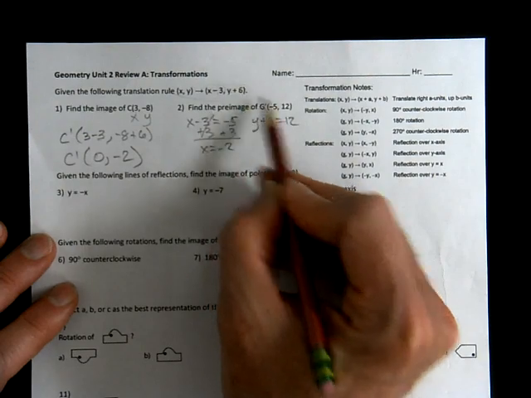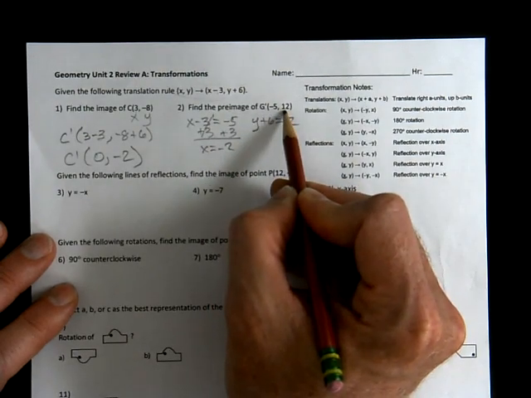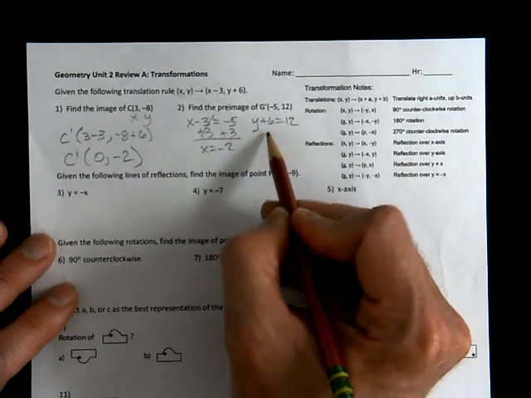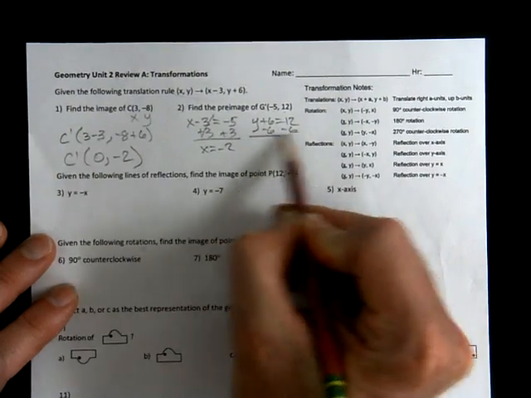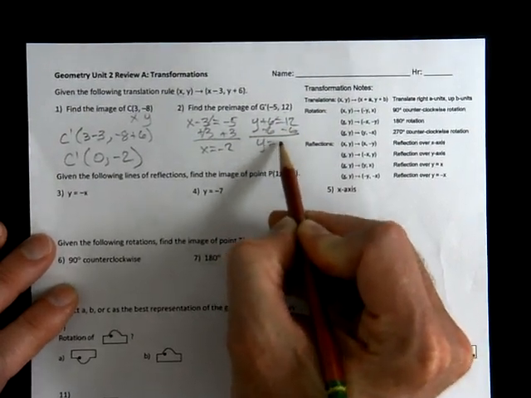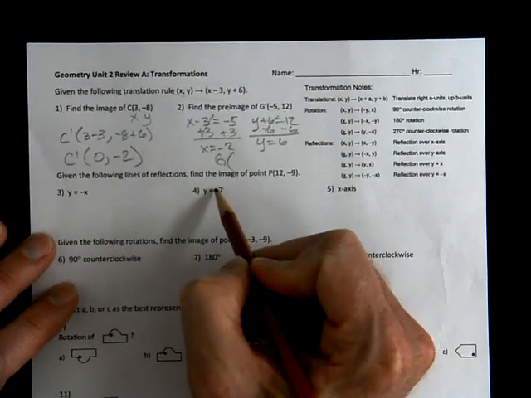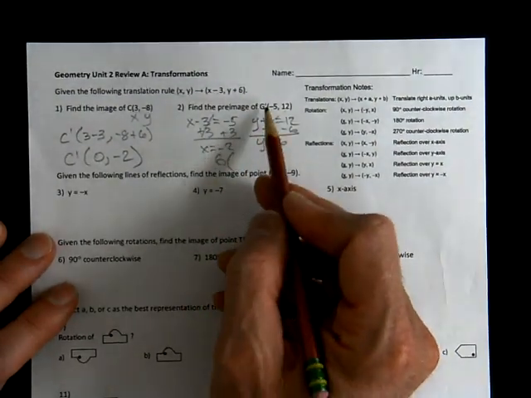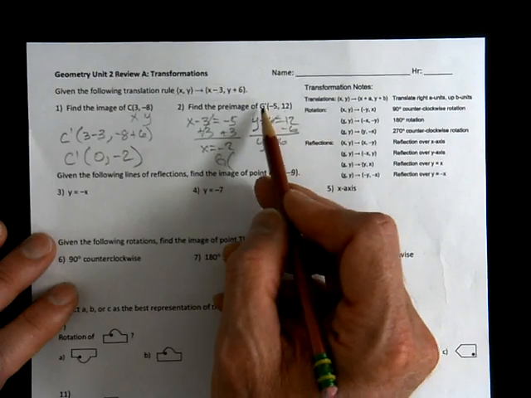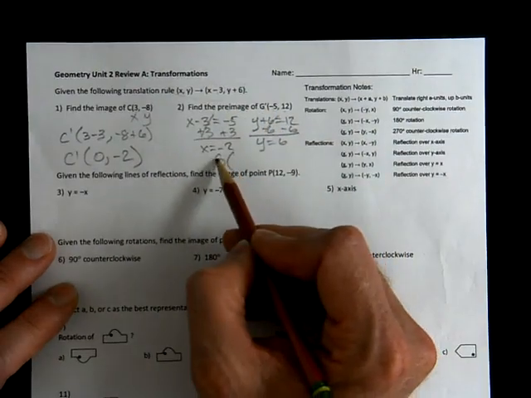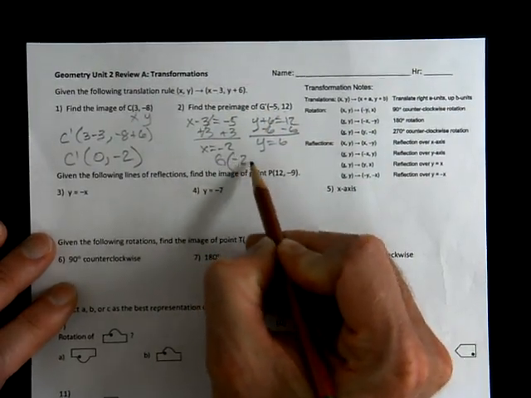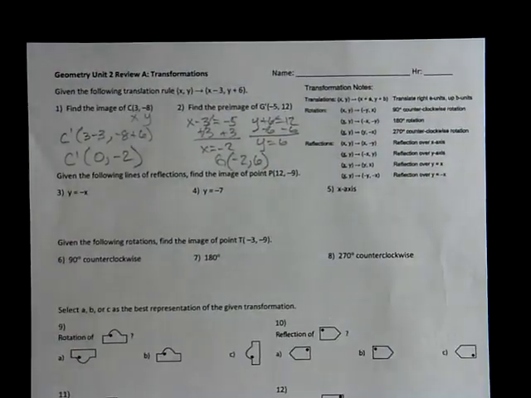And by taking my rule and equaling it to 12, my y value, I'm going to get 6. So my original G point, not G prime for sure, and not G double prime either, it's the original point, the pre-image, which is going to be G, is (-2, 6).